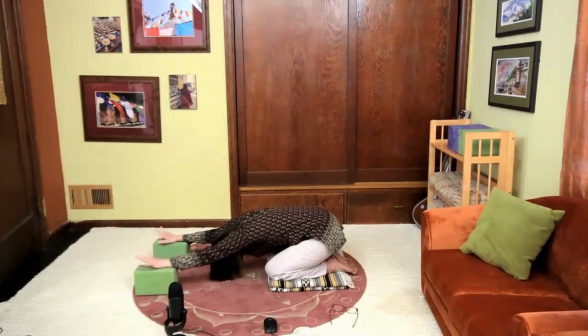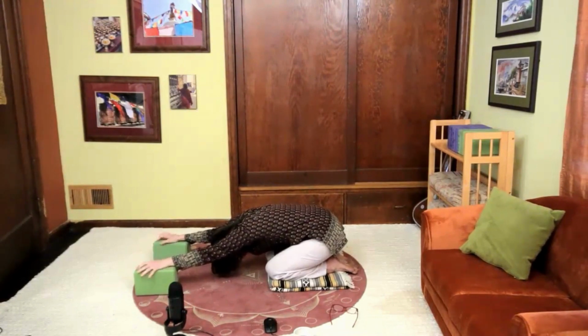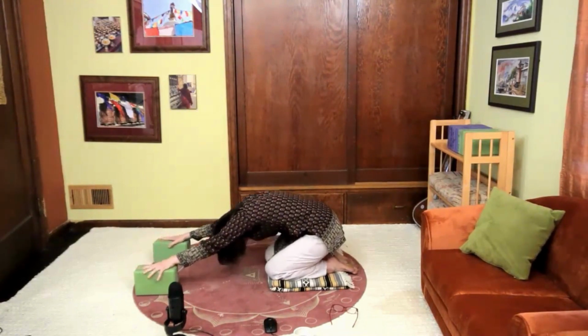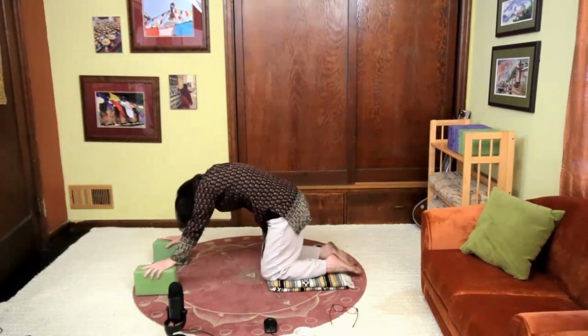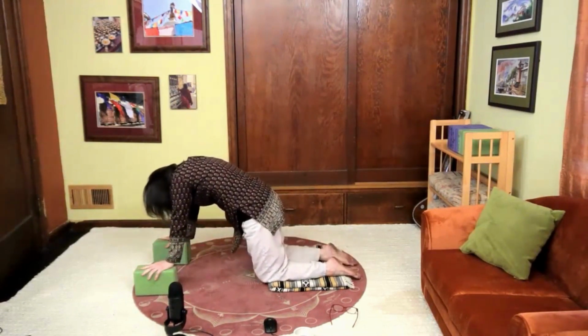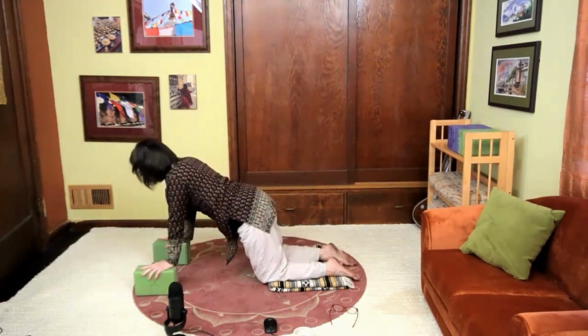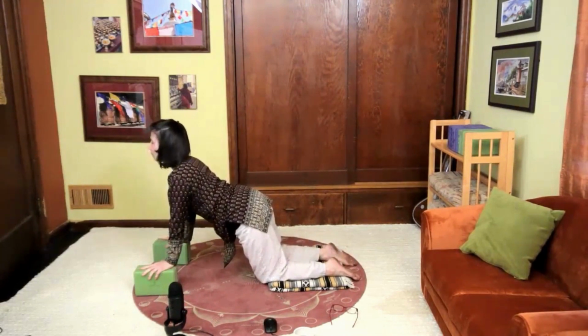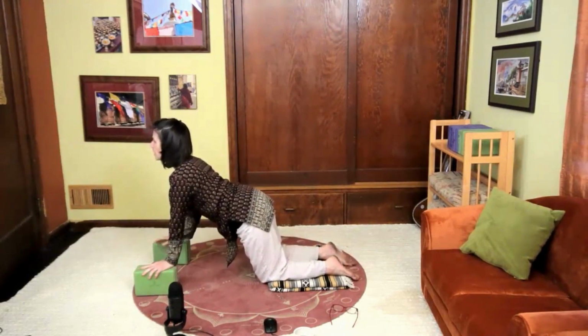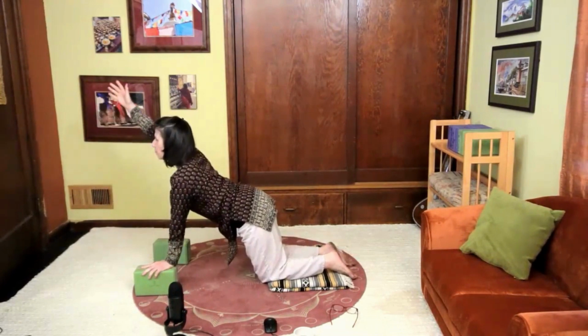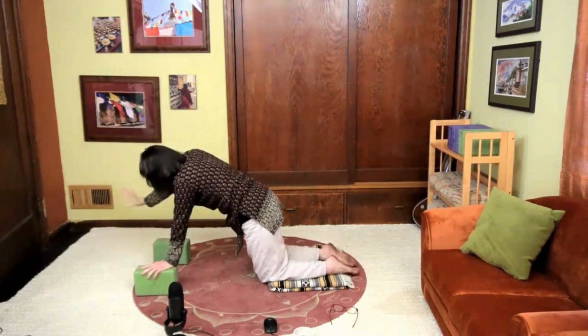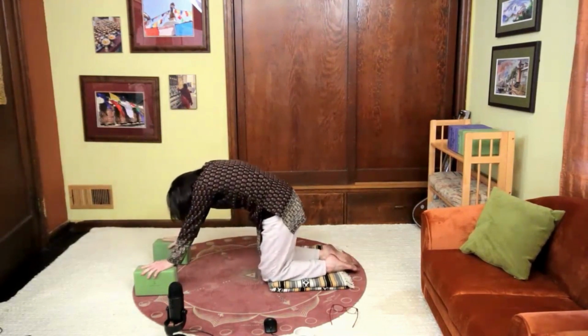Okay, now we're going to make that a smoother action, a couple fewer movements. Some things are going to get combined. Okay, so inhale to cat pose. Exhale, cow pose. Inhale, raise your left arm. Exhale, cat pose on the way to child's pose.